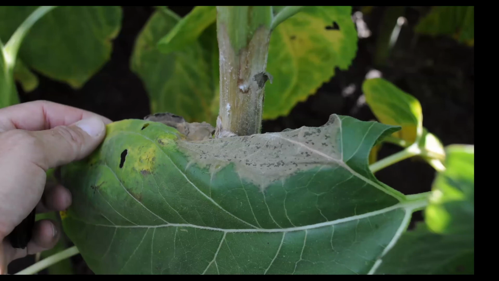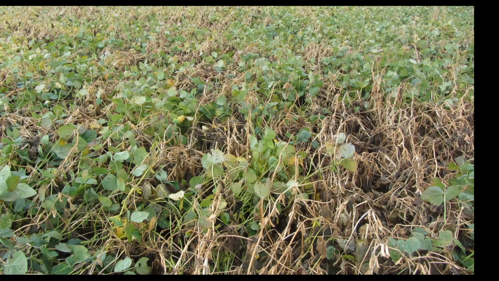But this is an illustration, again, using sunflower, where a leaf of a neighboring plant touched an infection on a stem of another plant, and it grew right into it. So once it gets established, it's almost impossible to stop. And then, of course, this is how we often see it when we've got problems, and this is not a good thing.